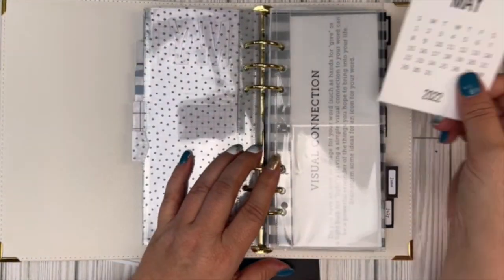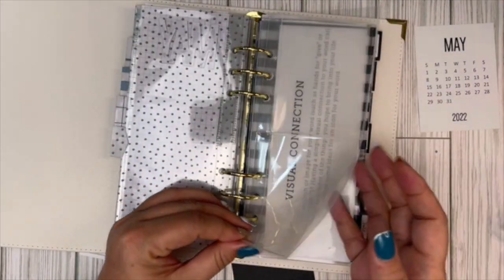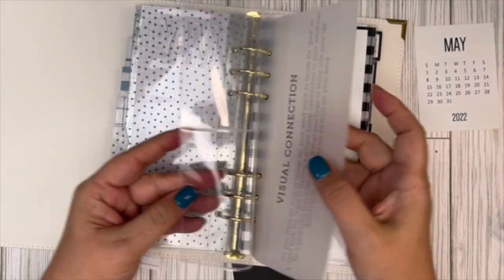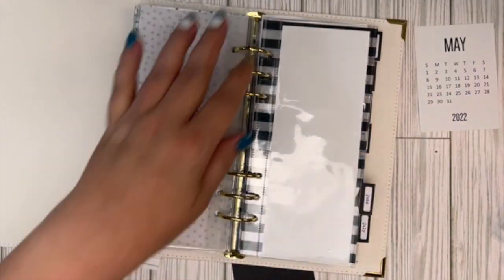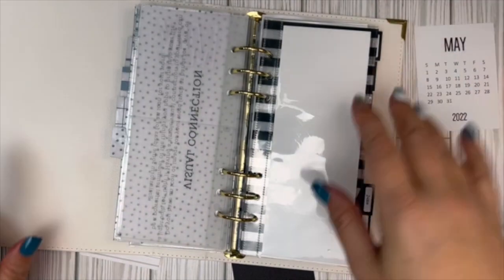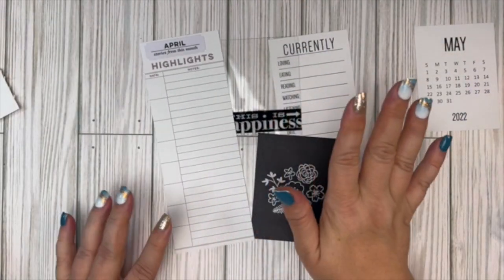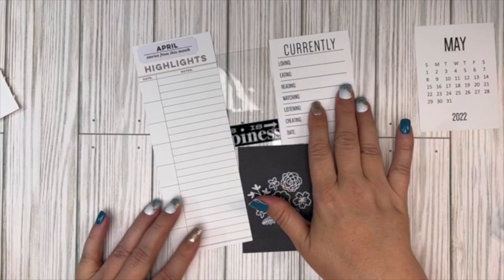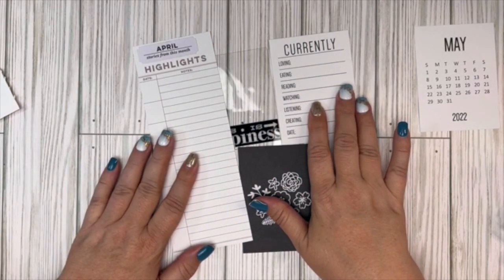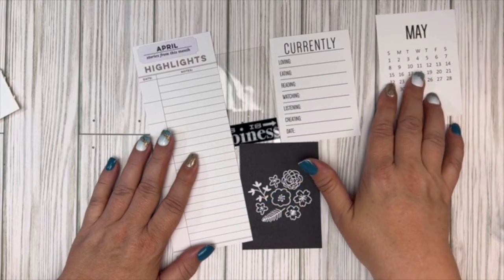So I'll print out my picture, and then I just need some filler things, because on this side I'm going to put my visual icon somehow. I'll figure that out. Okay, I think I have an idea. We'll see if that works. So what I'm going to do right now is fill out my currently and get my April done. And then I think I might print my picture.